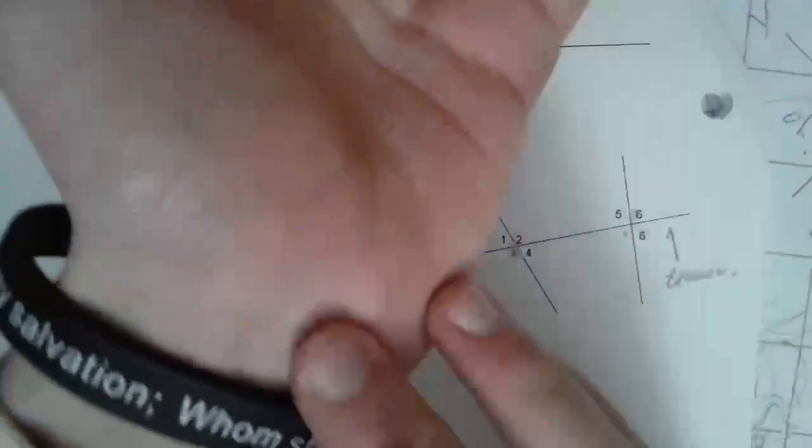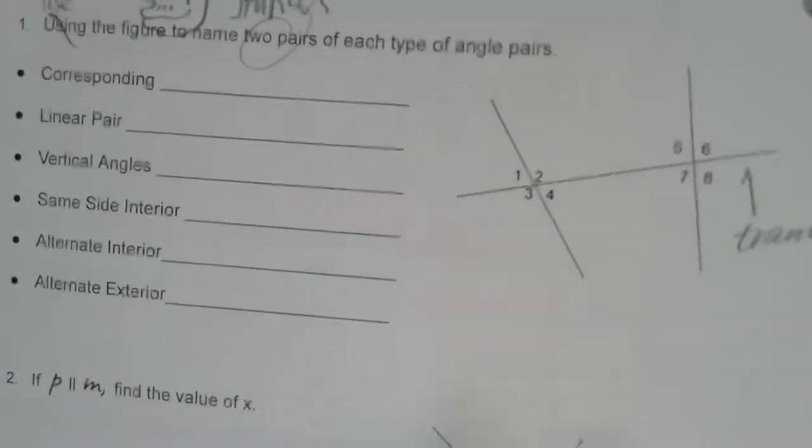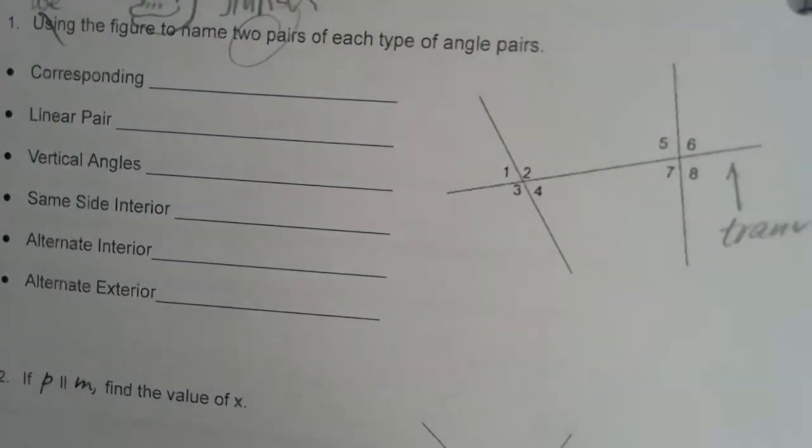What do you guys think of my bracelet? Gift from one of my students. I don't know if I could say their name on the video, but thank you. You know who you are. You know who you are. All right? Thank you. I forgot what I was doing for the bit.